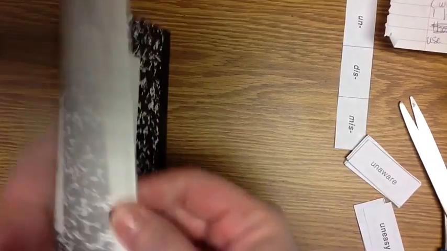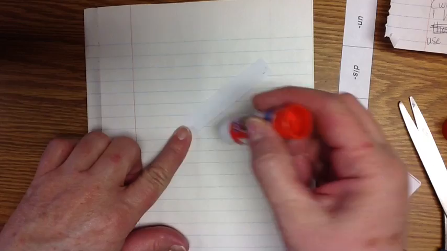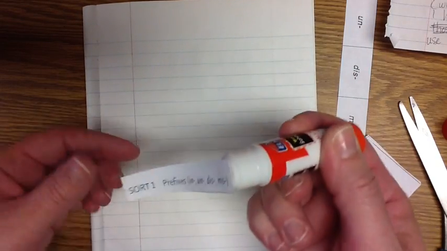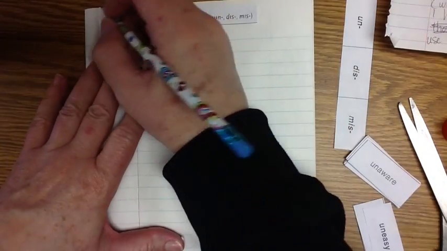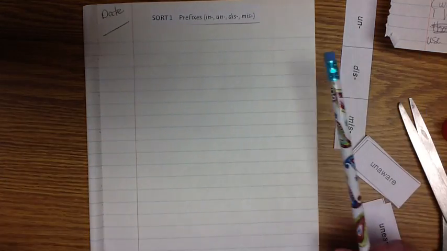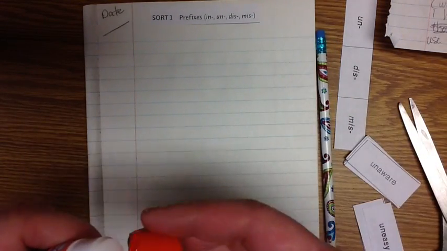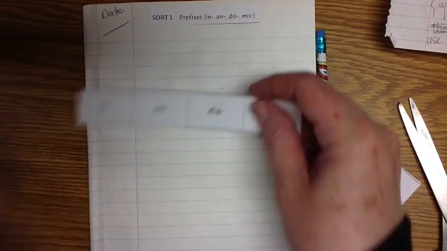We are back. Find your first clean page. We're going to need our handy dandy glue stick, and get our title and glue that in at the very top. Now, you will also need your date. Put your date in of when you do that. Let me put the lid back on. Let's look at our exemplars.